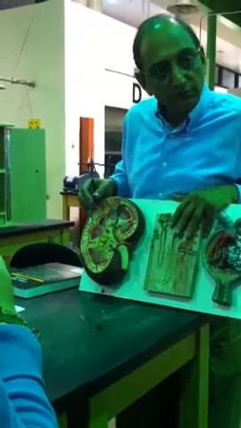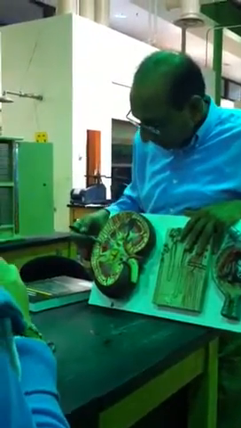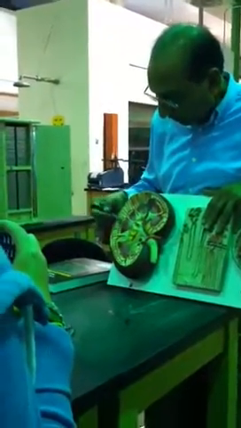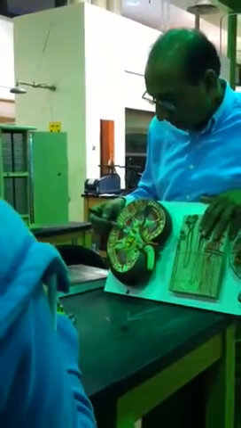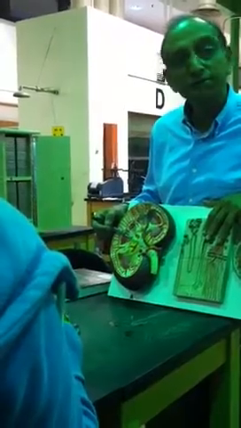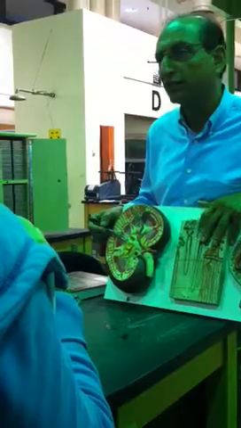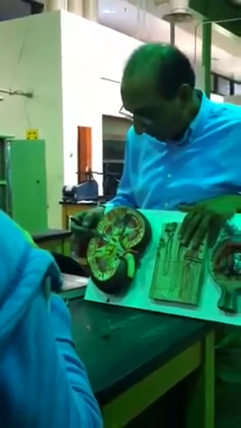And then you have the urine flowing from here. This part here is called the papilla. The papilla, I told you in the lecture today, right? And from the papilla it goes into the calyx.